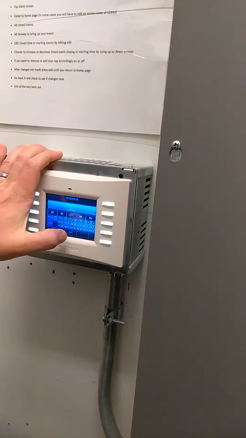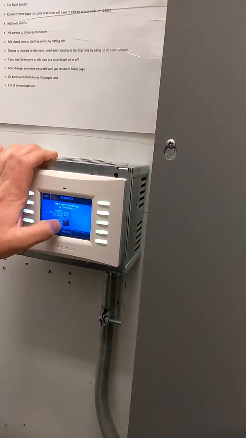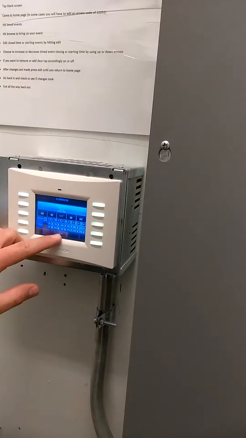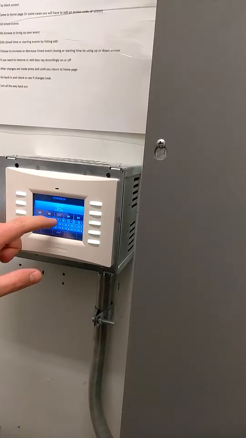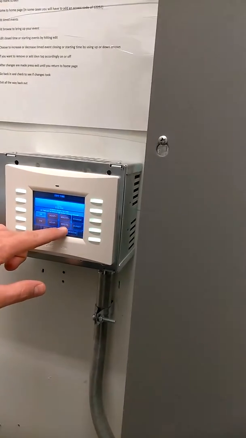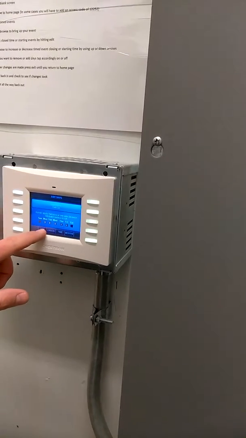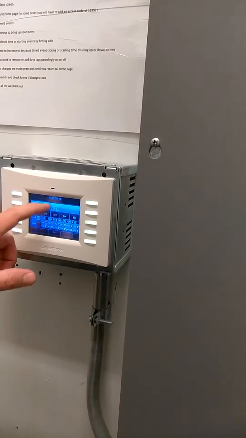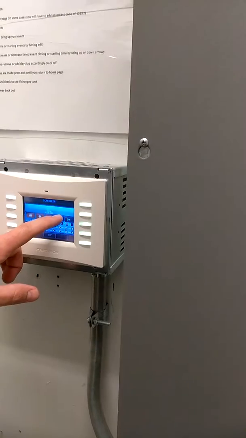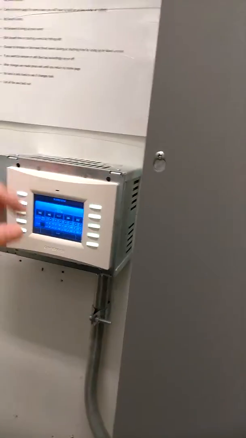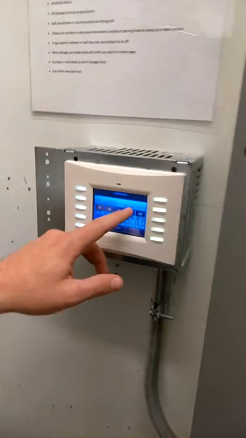I'm sorry, we'll go back, browse. These buttons are difficult. So Cafe On, I'll hit edit, days, take off the weekend. So now it won't turn on Saturday and Sunday, but it will turn off on Saturday and Sunday, just in case someone came and turned it on. Yeah, that off event will fire.